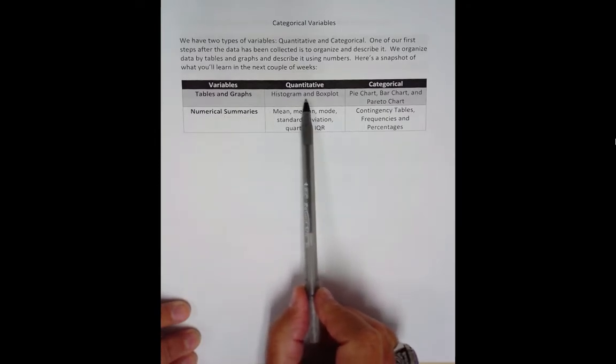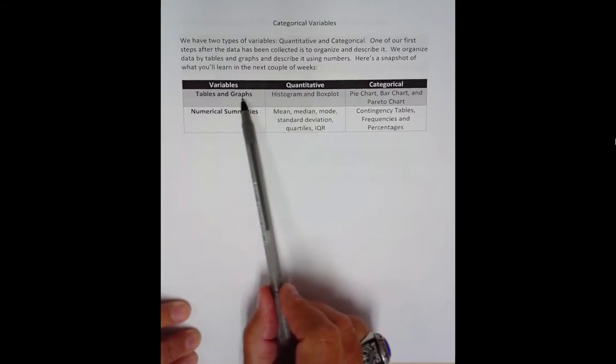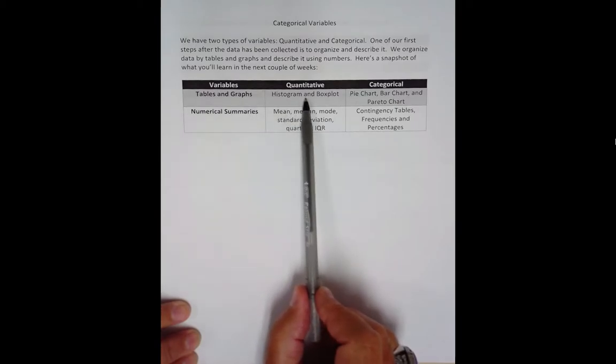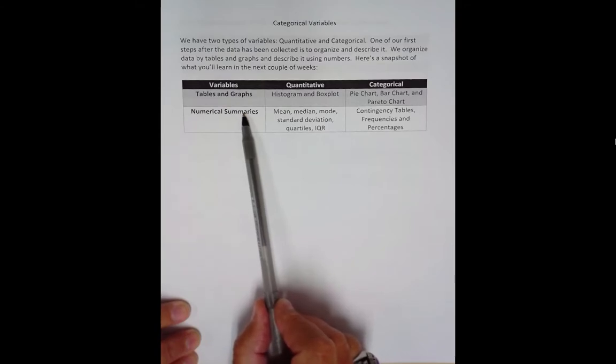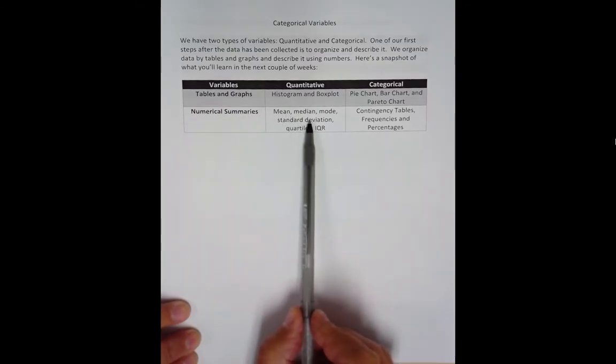Now, quantitative variables are coming. We may get to it this week and maybe next week. Once we get to quantitative variables, if we want to make a table or create a graph, we look at a histogram or a box plot and some other things that I'll teach you. If we want numerical summaries, we look at means and medians and standard deviations and things like that.